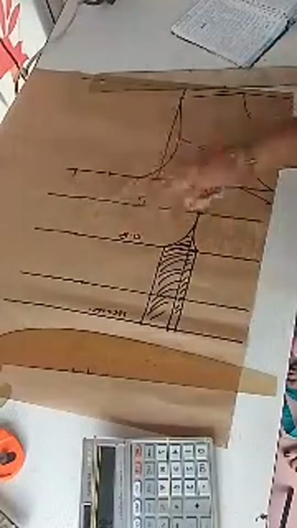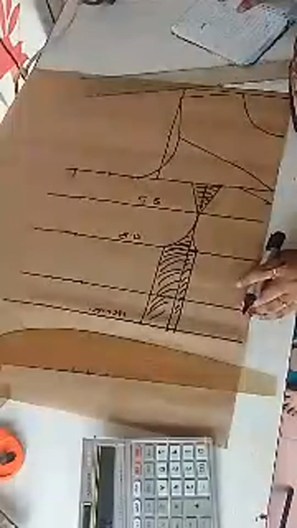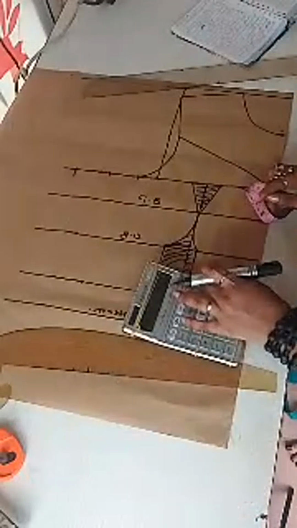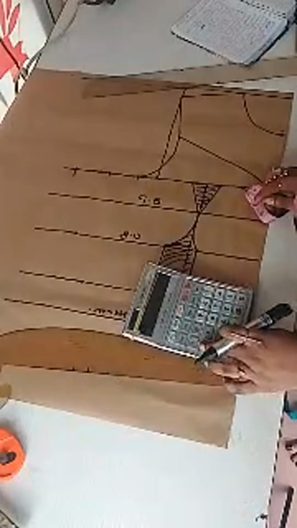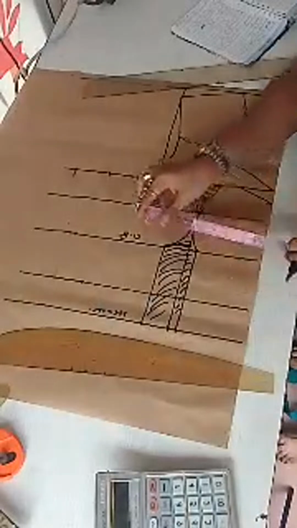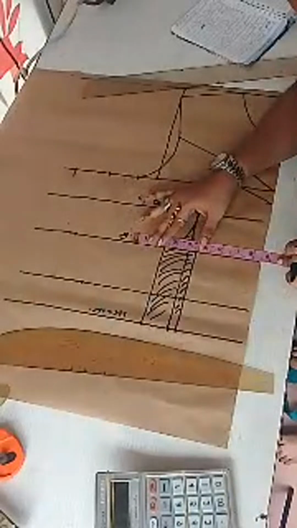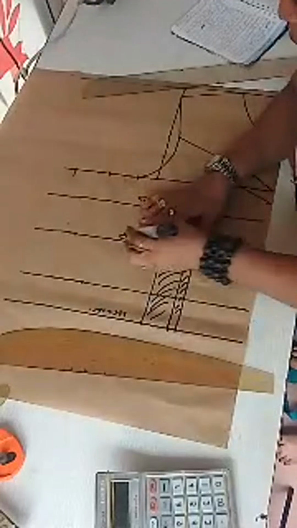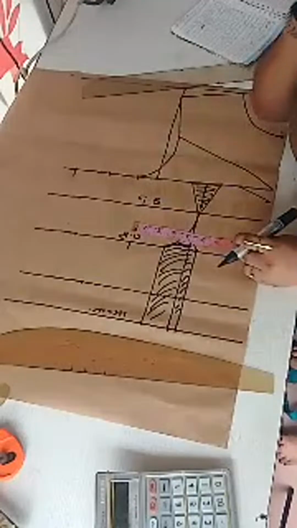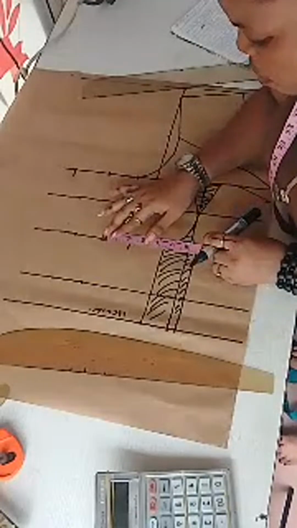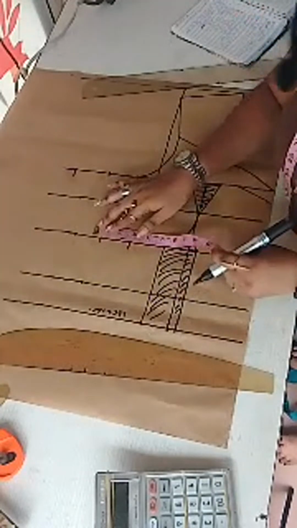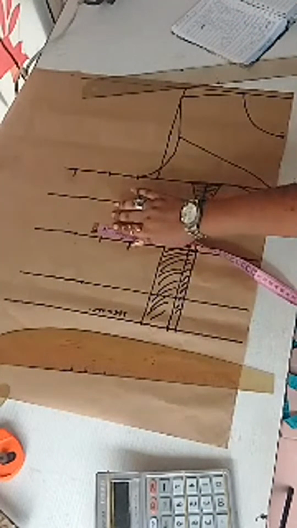All right. Then we come to the under bust. The under bust measurement is, let's say, 34. 34 divided by 4 equals 8.5. So we do our 8.5 like this. These 2 inches here, we are going to replace it, and then we'll go ahead to add 2.5 inches.